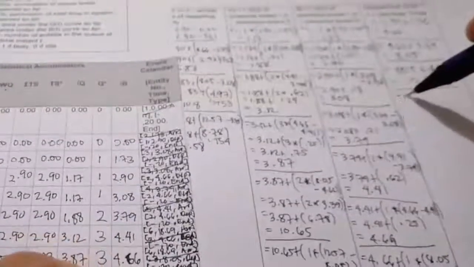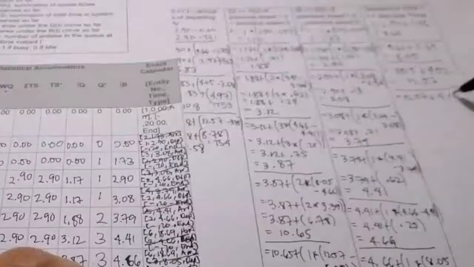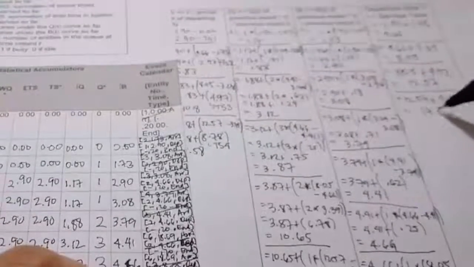Let's update our departure time. So current time is 12.57 plus the service time of customer number 5, which is 4.46, equals 17.03. 17.03 is the new departure time.